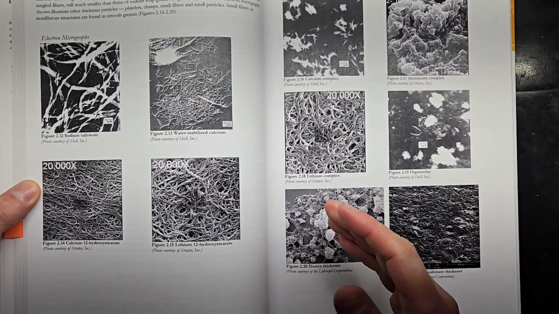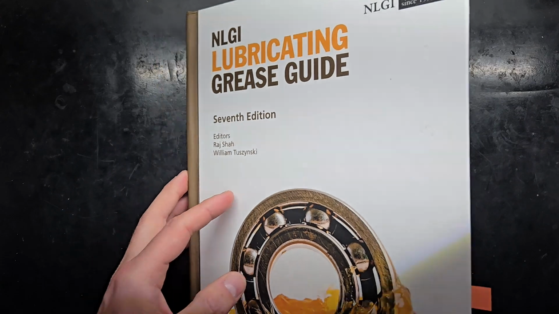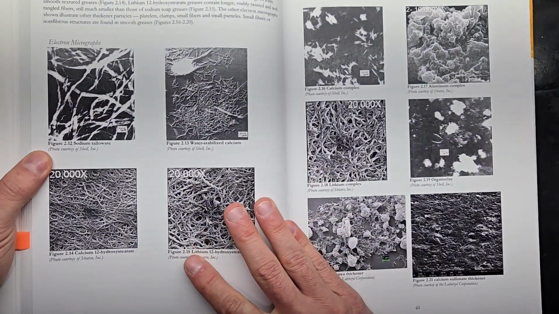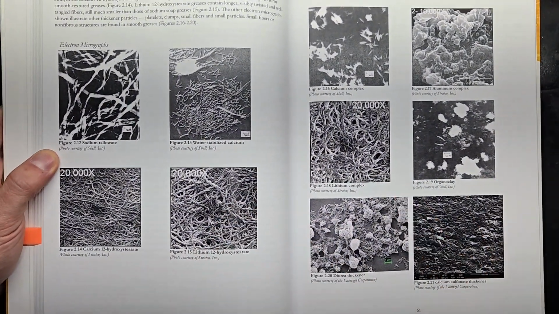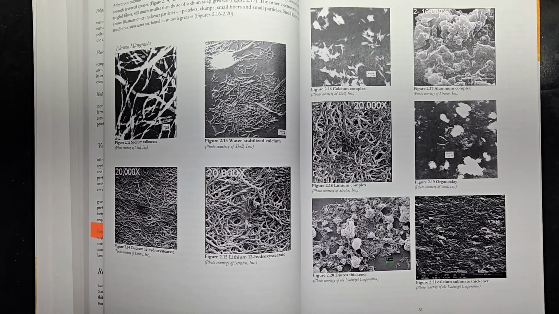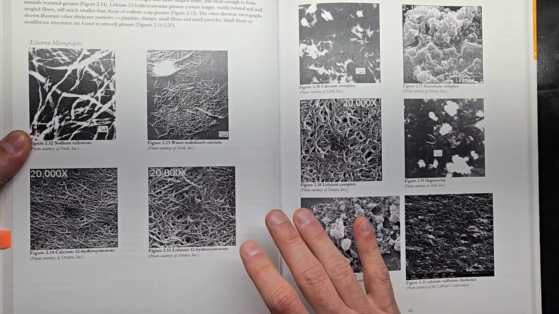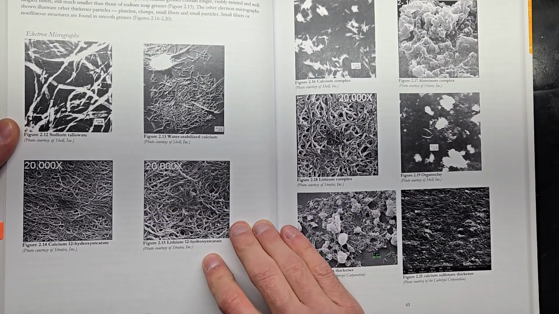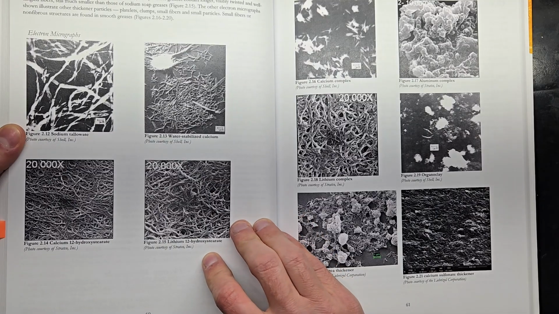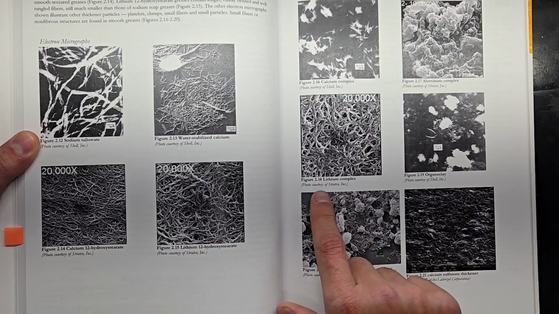Here, we're on page 60 of the NLGI Grease Guide. They've published, in my opinion, a very wonderful book that really walks through greases and explains them well. So here on page 60, they put some effort into actually taking pictures of some of the different grease structures.